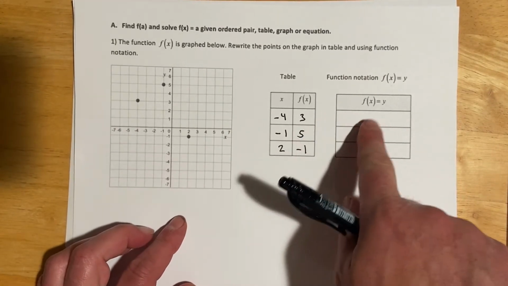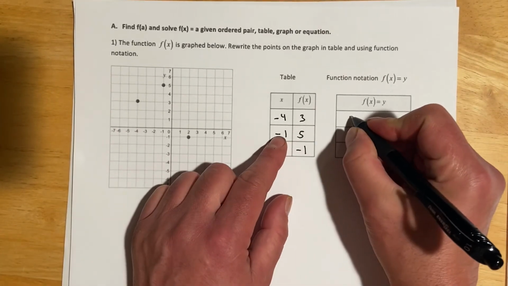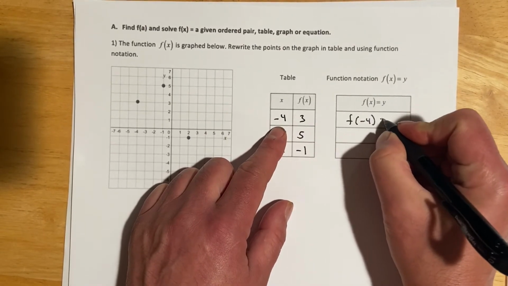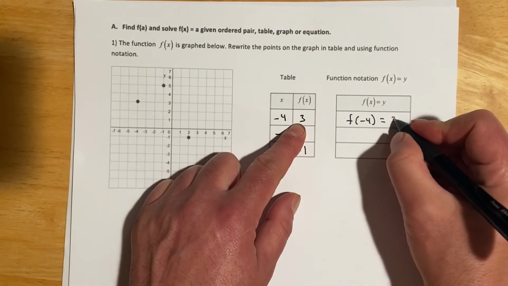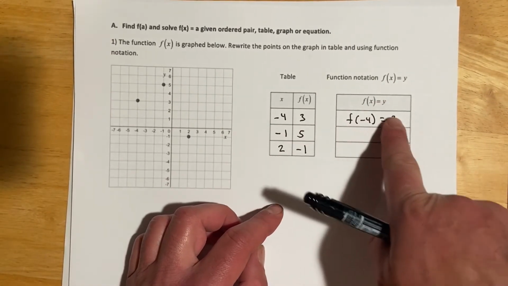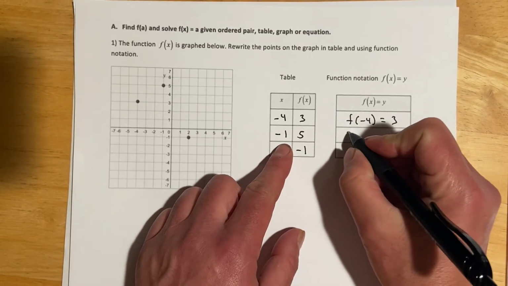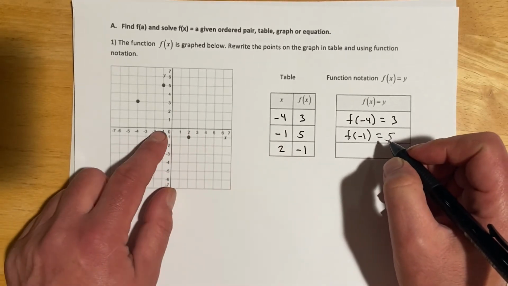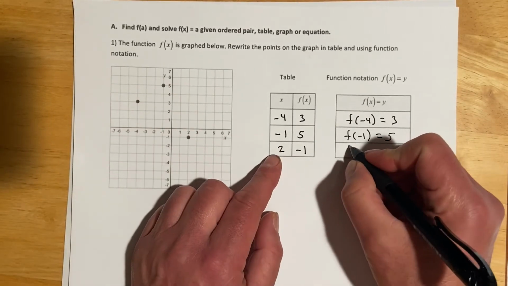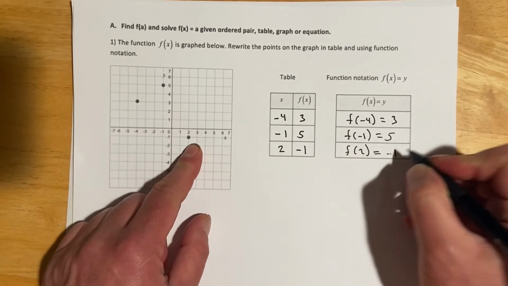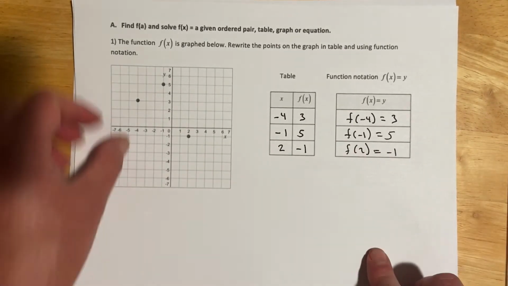And then to write that as function notation, if I evaluate the function at -4, the output is 3, is how we would say this. So f of -4 equals 3. Here, f of -1 equals 5. When I put in -1, I get out 5. When I put in 2, f of 2, I get out -1. So that's what you'll be looking for in terms of the typing as well.